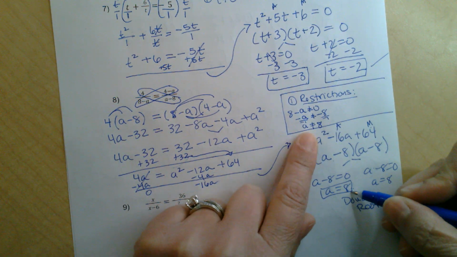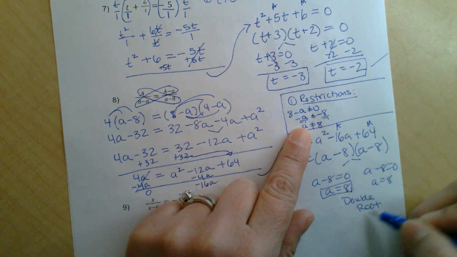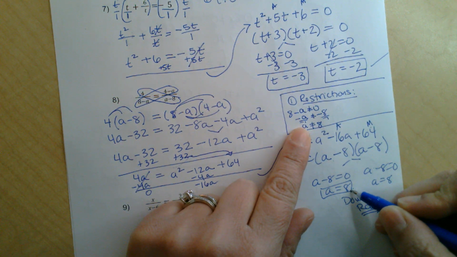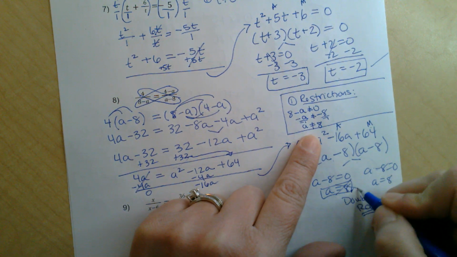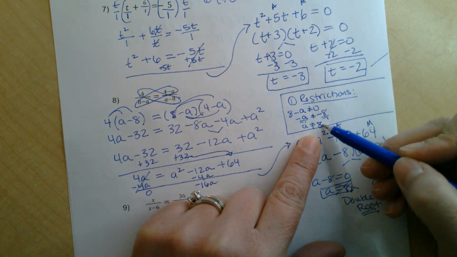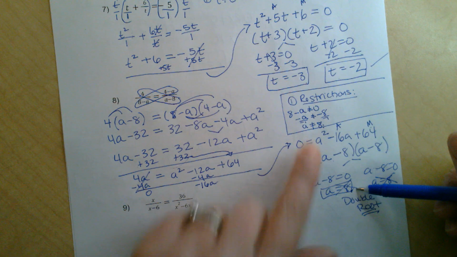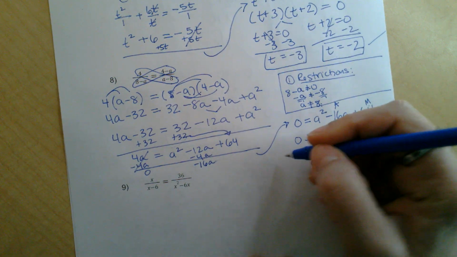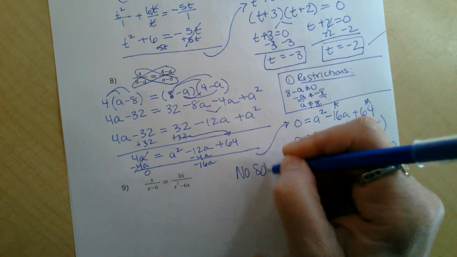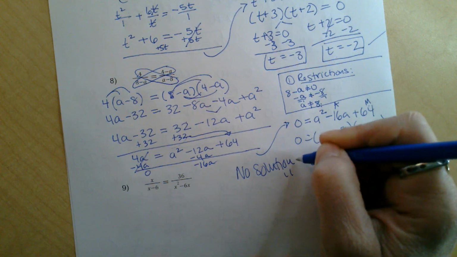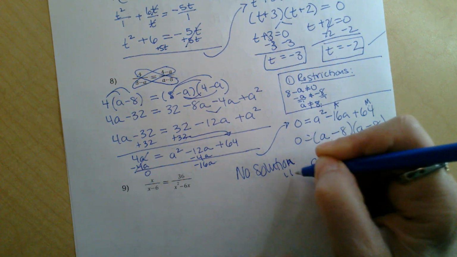Oh, look at that. What happened? A can't be 8. What do I have here? I actually have a double root at 8, and here it says it can't be. Because my first restriction says it can't be 8, that means this has, you're right, everybody, no solution. This isn't it.